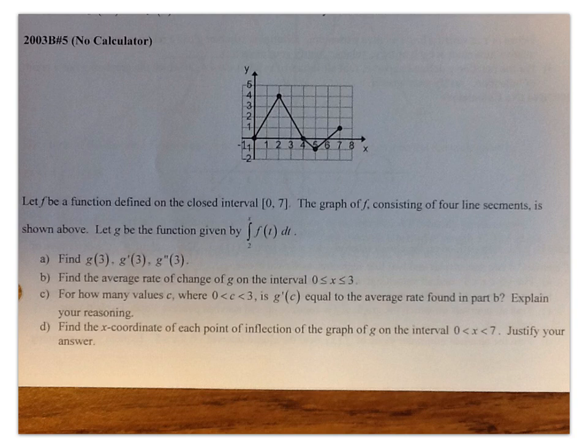Okay, so this is just crank it out kind of problems. G of 3 is equal to, this is your g function. The integral from 2 to x is 3 for this problem, so 2 to 3 of f of t dt. So here's your graph of f of t, or f of x.